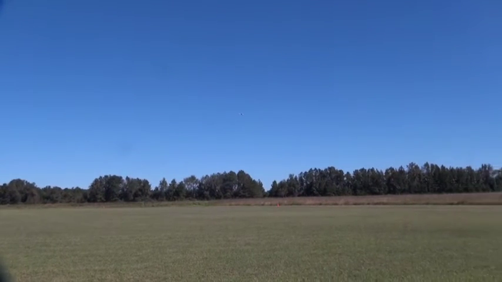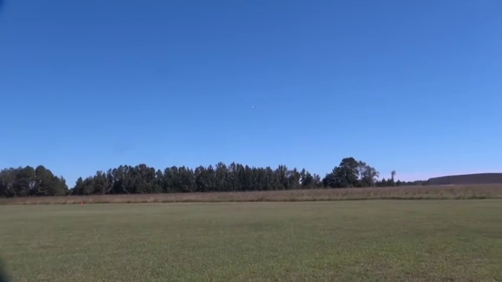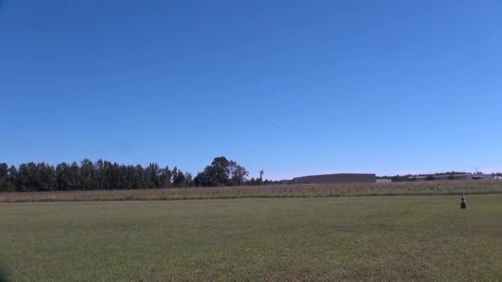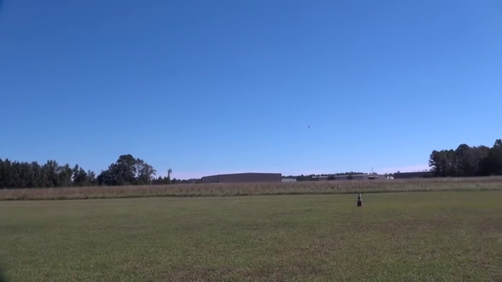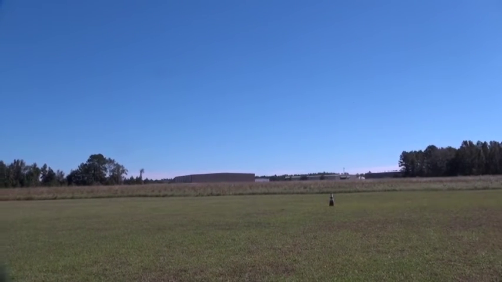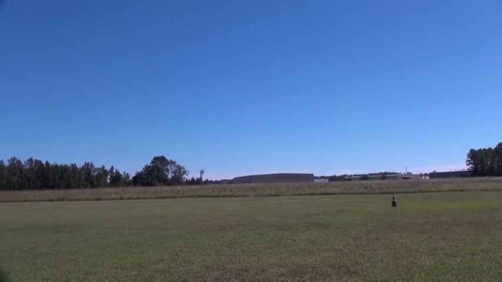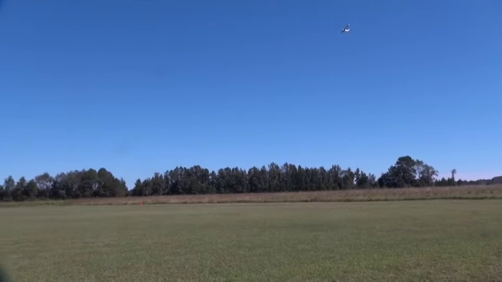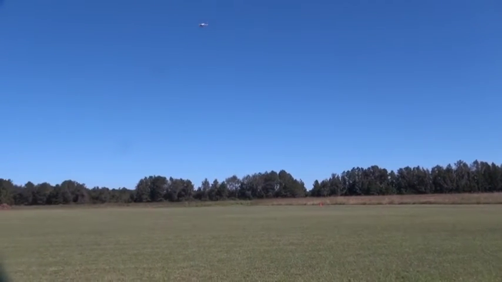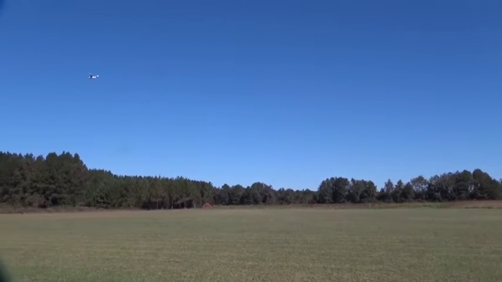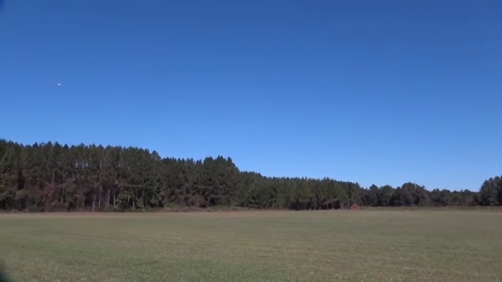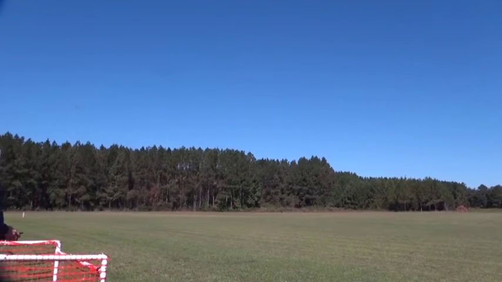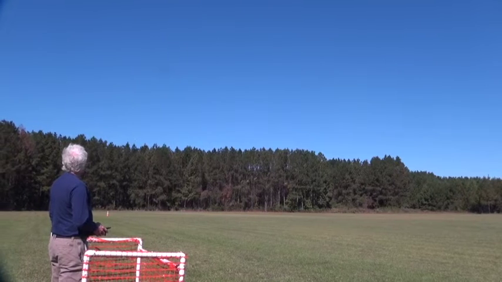So you're constantly using your ailerons here to adjust your ground track for the wind, because the wind may blow you off. So you're constantly adjusting your ground track to keep a precision position over the runway. Okay.